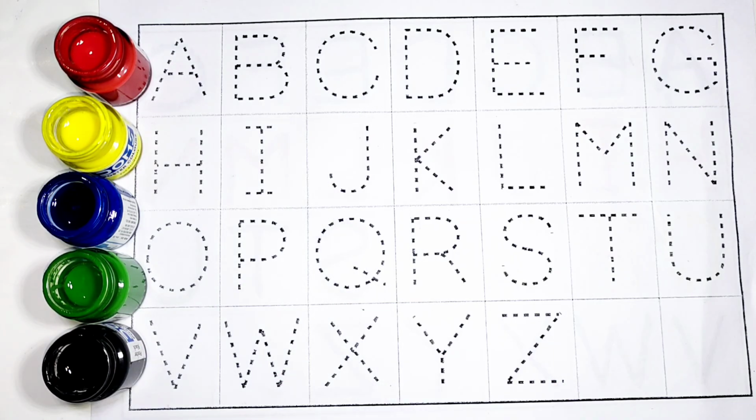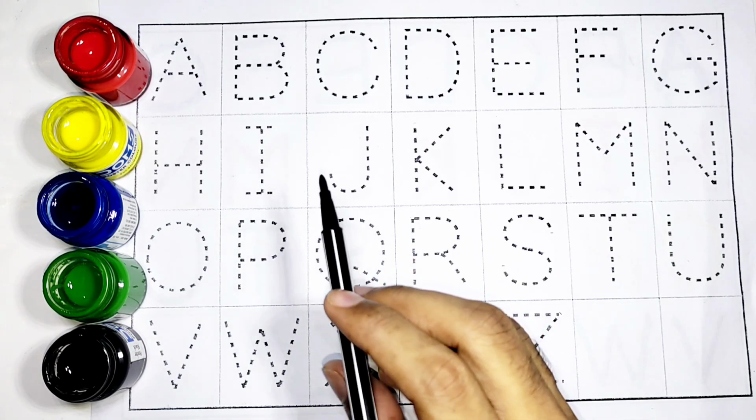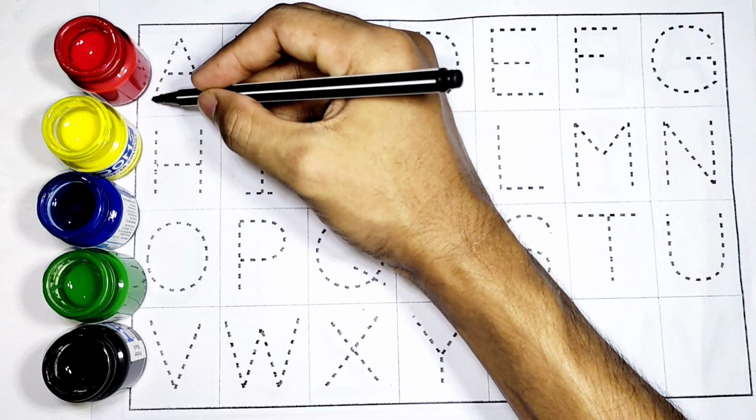First we are using the color of black. Now we open black color. First we draw the letter of A.